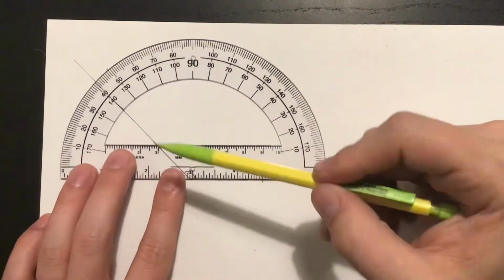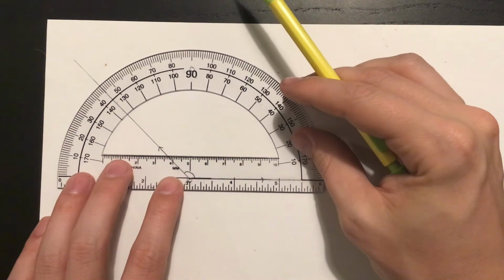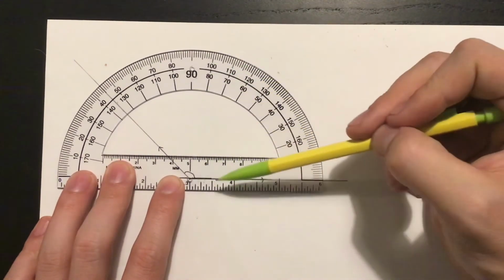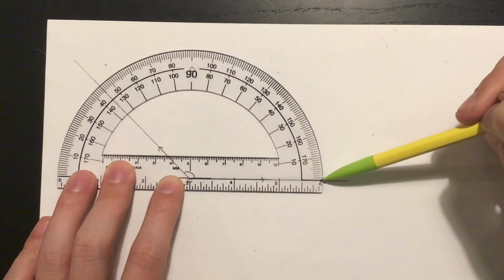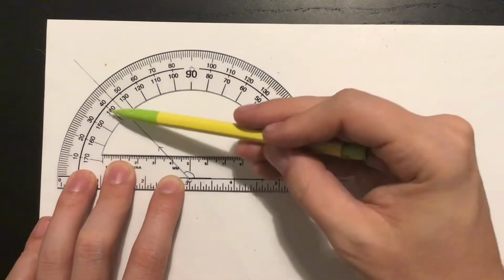So once again, I'm putting the hole of the protractor right on the vertex of the angle here, where the two lines meet to form the angle. Now I can check to see that this line falls on the first line here, and look, that line goes straight through 0 degrees. So I'm going to count up to get to the other line over here.